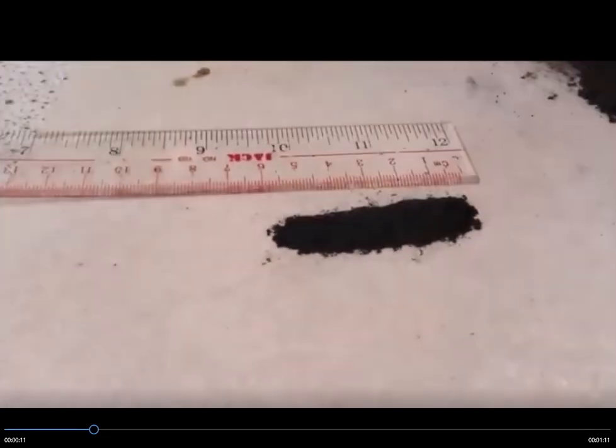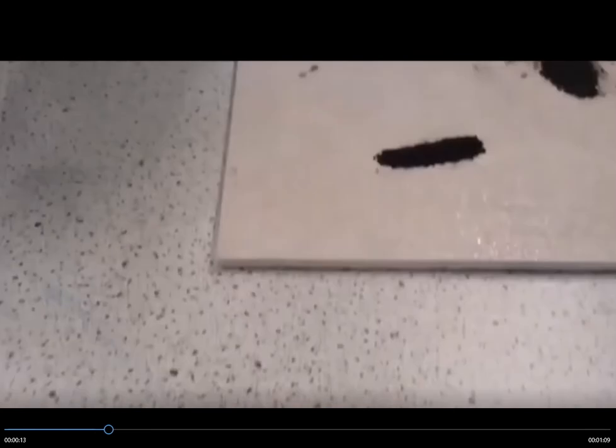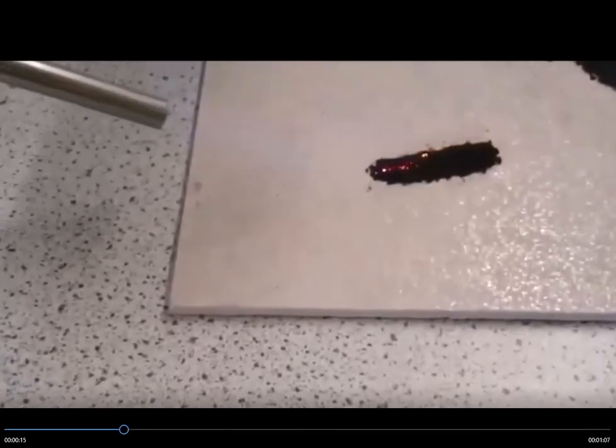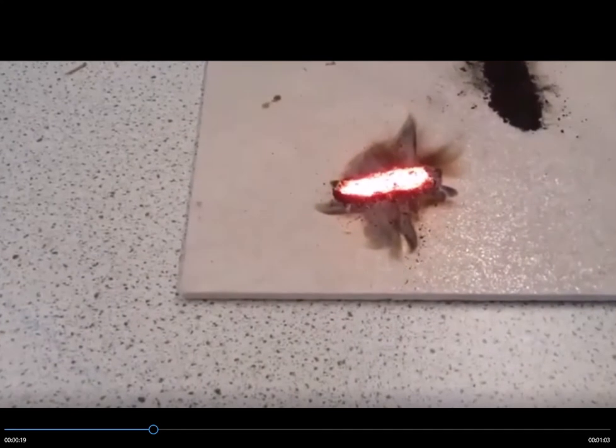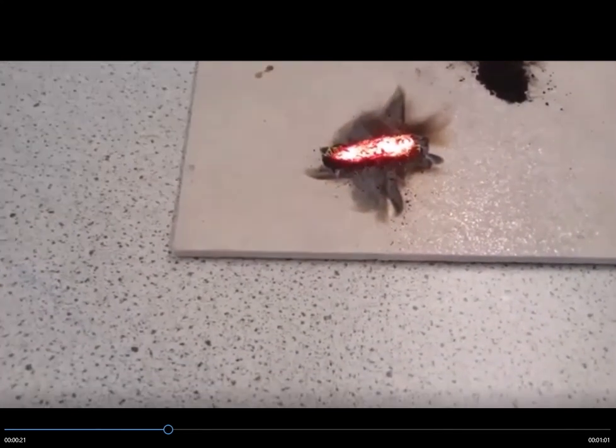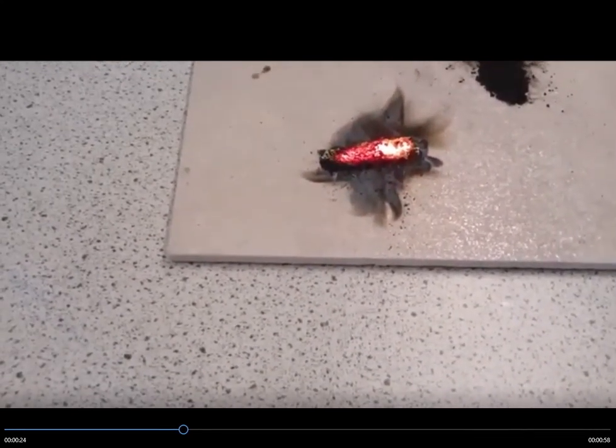And they're demonstrating just how to do it. So they set a ruler just to show you about 5 or 6 centimeters of that. And then they put a flame to it, a little bit like you did. And then there it goes, it flares up. So the main observation is that flare up of the reaction.